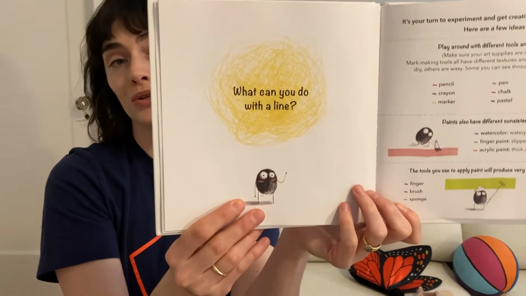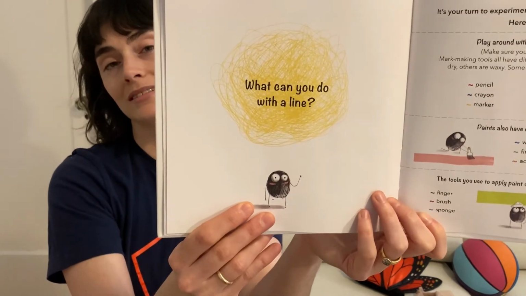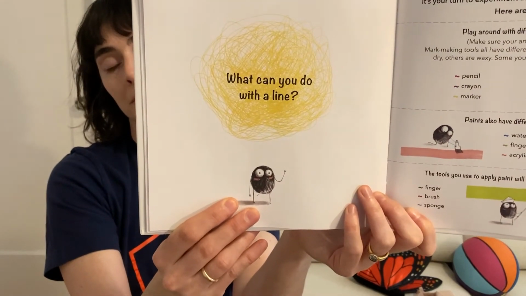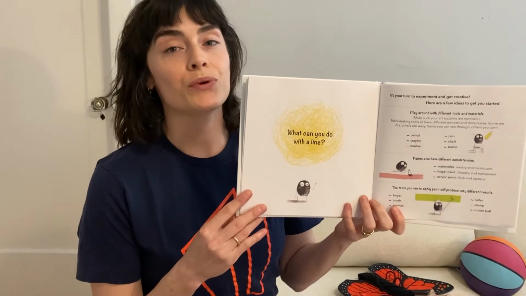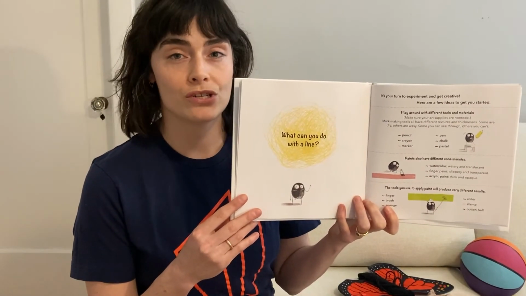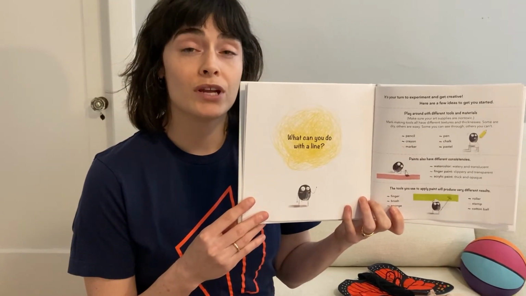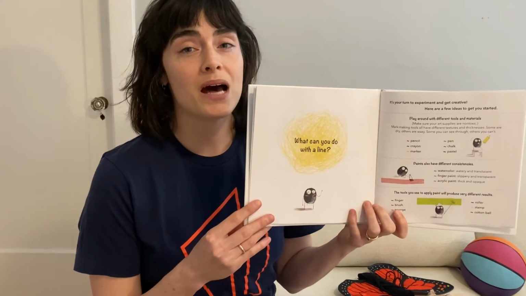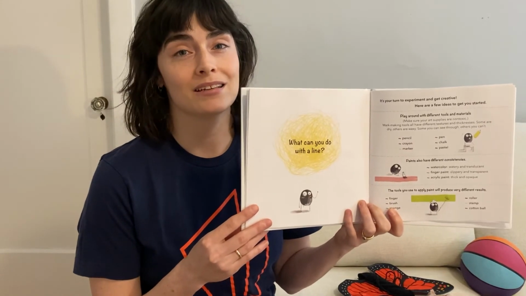What can you do with a line? I love that question. A line is so simple, yet it is the foundation of everything. The possibilities are so exciting.